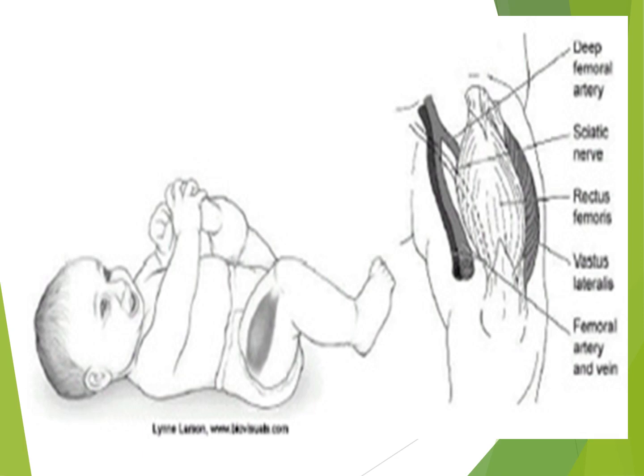Again, this just gives a good anatomical look at the deep femoral arteries, the sciatic nerve, the rectus femoris, the vastus lateralis, which is the muscle that we're aiming for, and the femoral arteries and vein. Very important that you know your anatomy and physiology, because we want to make sure that we are never hitting any area other than that vastus lateralis muscle.